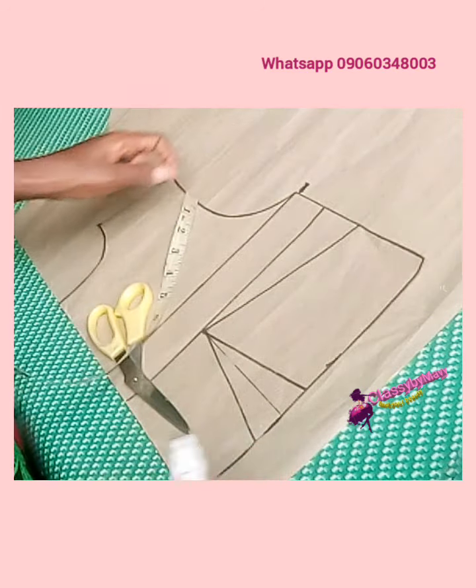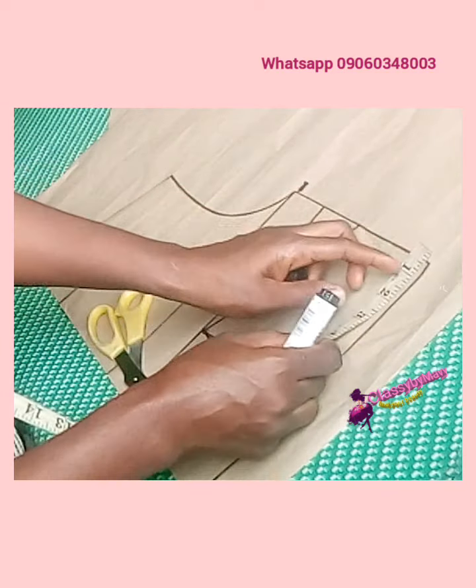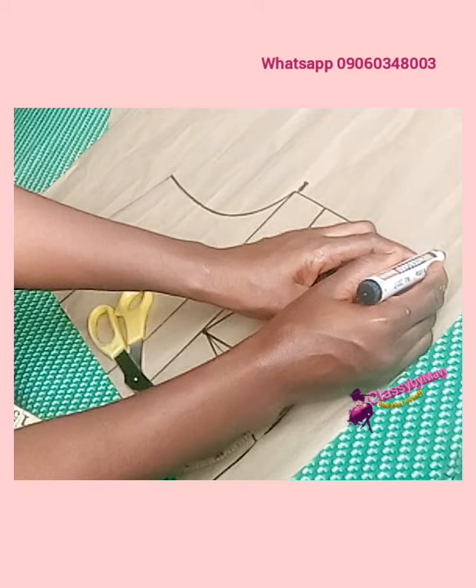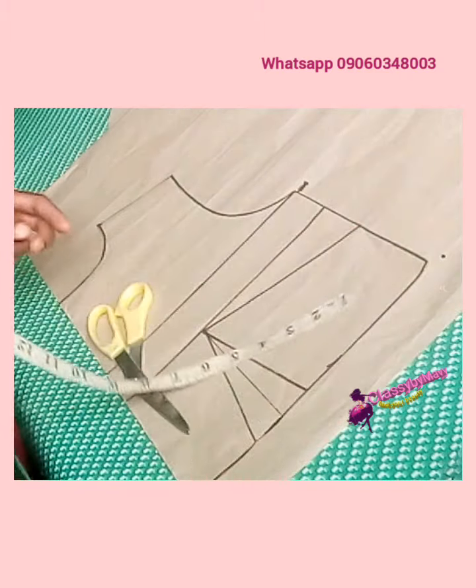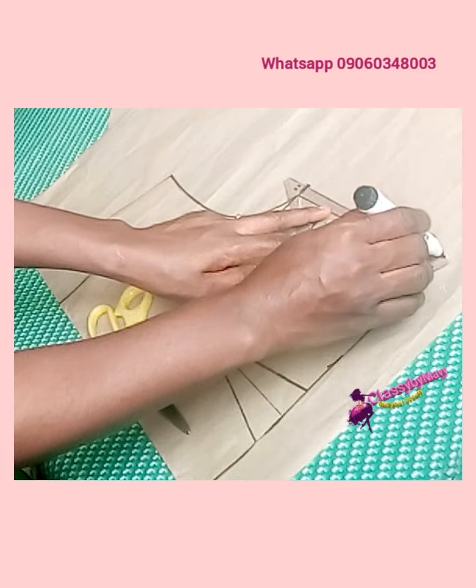Then for the waistline, remember it's the same thing. The difference is still half an inch, since 2 divided by 4 will give you half. So the down is also the same thing. To grade your pattern now, you just extend this down.